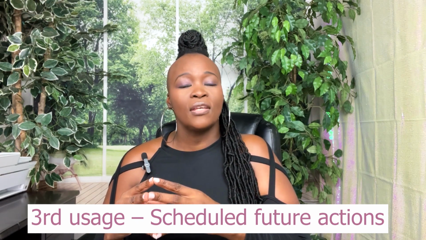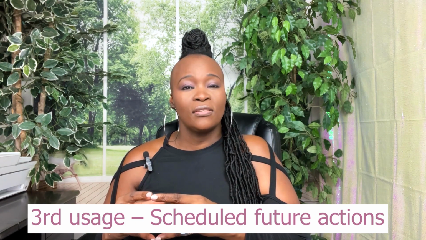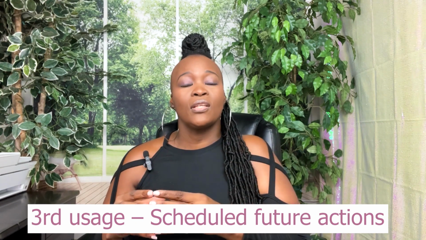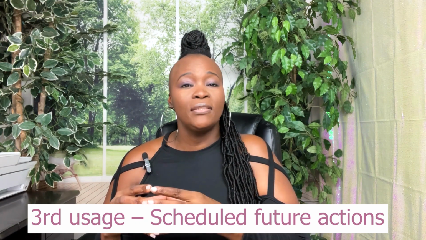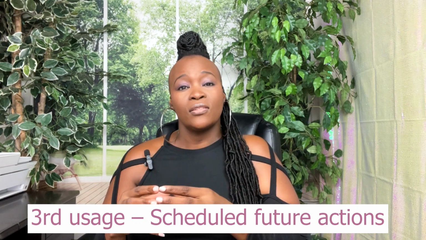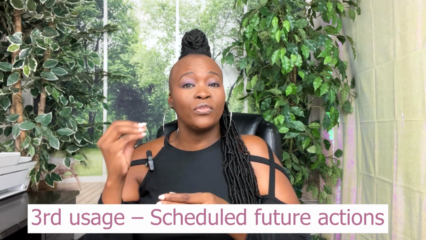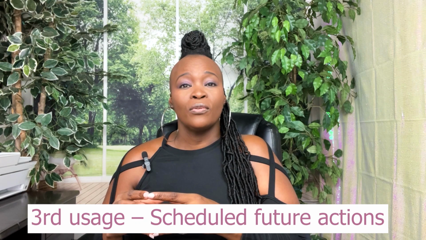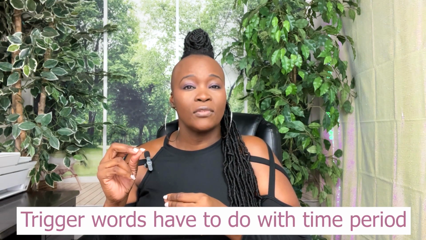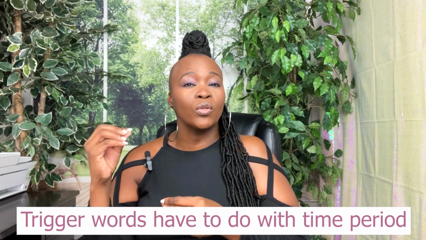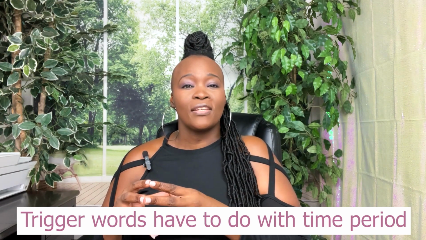Scheduled future actions. In the same way that we looked at habitual actions, and the context gave us a clue whether or not the action is a habit, the context is also going to give us a clue as to whether it is a scheduled future action. However, that clue is going to be a time period. So we're looking for time period words in the context. Let's look at some examples.